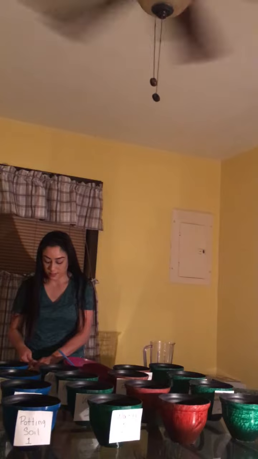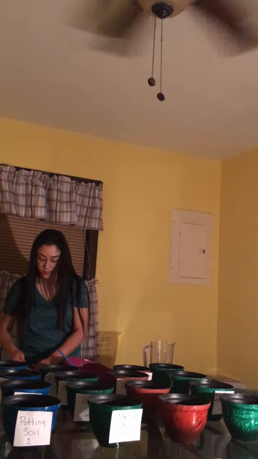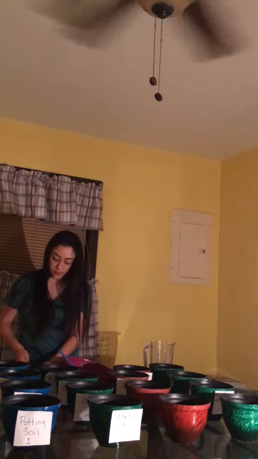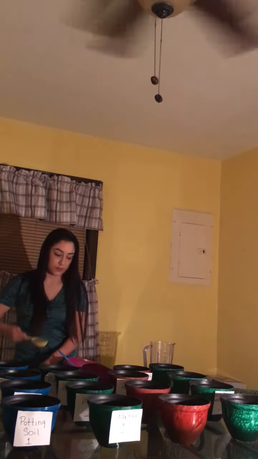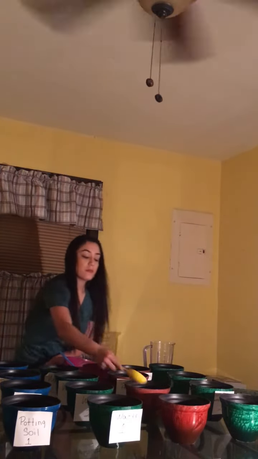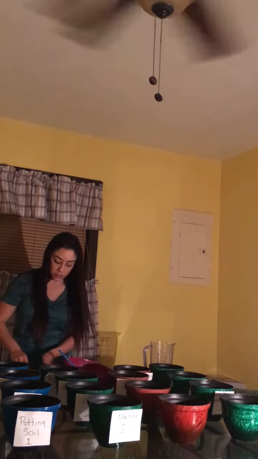So you'll get your fertilizer, your measurement tool. We're going to do that with the potting soil as well. That's the fertilizer.